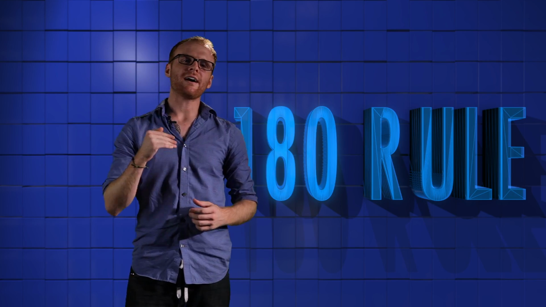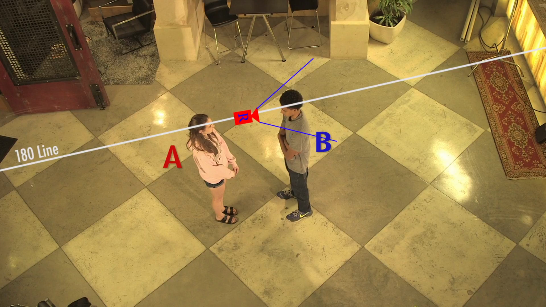The third way to break eyeline is to shoot on the 180-degree line. This would be like a POV from A to B or from B to A. Now you can move across the line because you shot directly on it. This is similar to the dolly crossing the line in our first example.